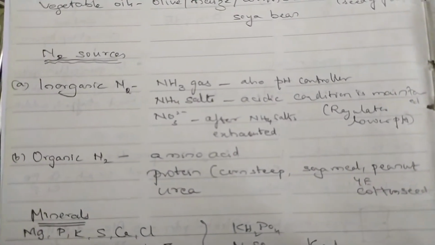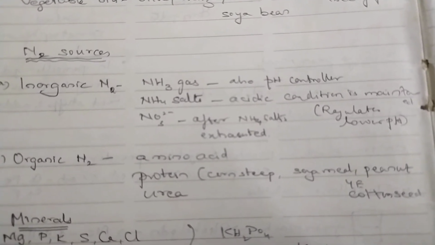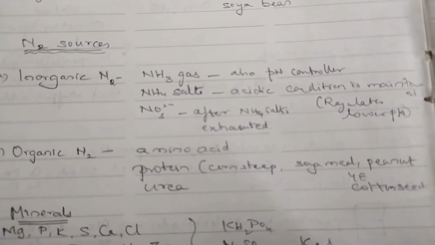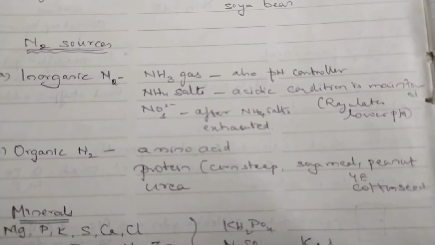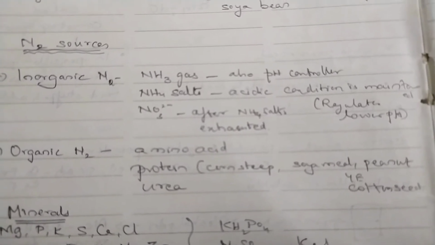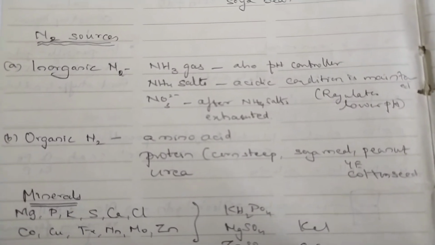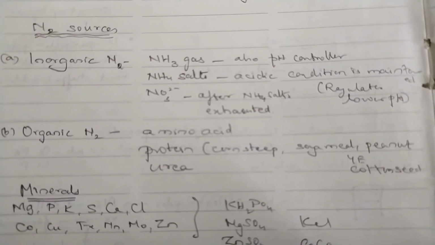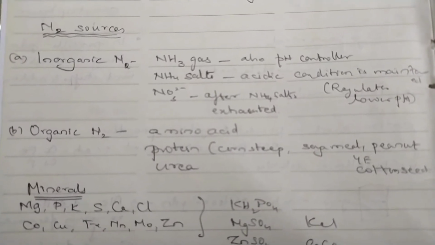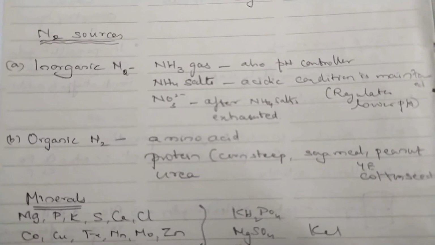Nitrogen sources can also include inorganic nitrogen like ammonia gas, which is a very important thing which can control the pH also. Ammonium salts, like you can maintain the acidic conditions in the medium, and nitrates also can be used. Once the ammonium salts get exhausted, we can go for nitrates also, which is helpful in regulating the pH. Organic nitrogen can be used like a protein source, urea. Natural proteins like soybean meal, corn steep liquor, peanut meal, yeast extract, cottonseed meal, such things can be used mainly as organic nitrogen sources.